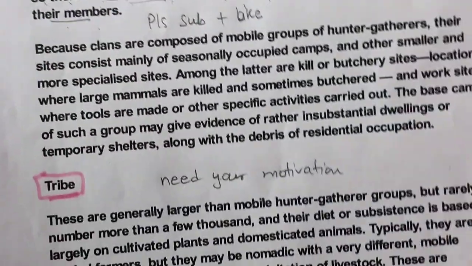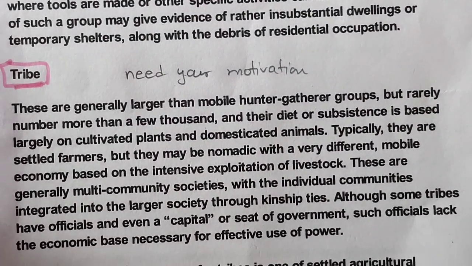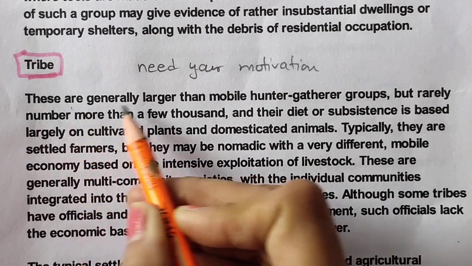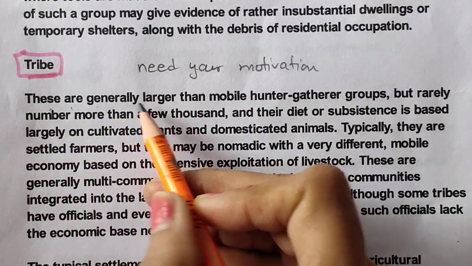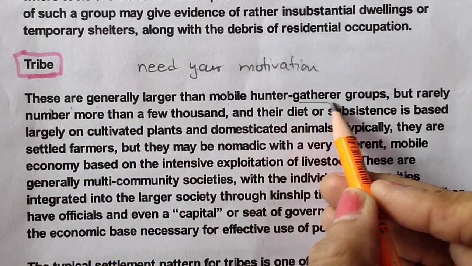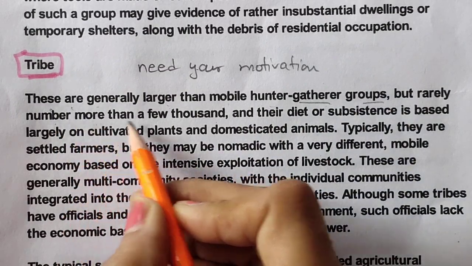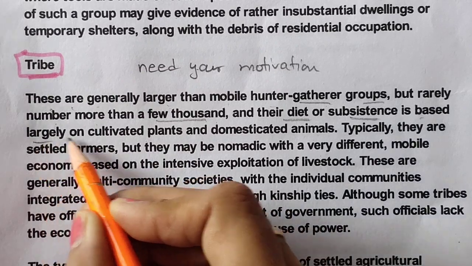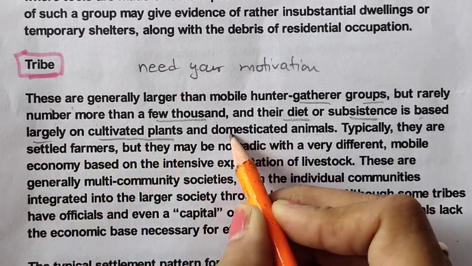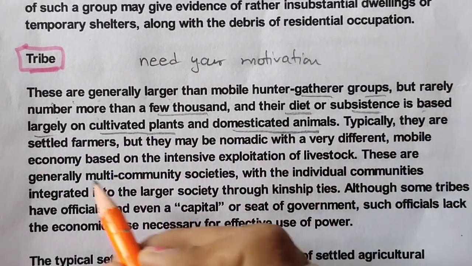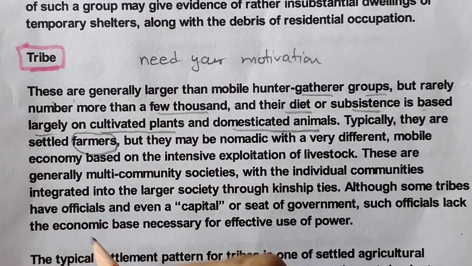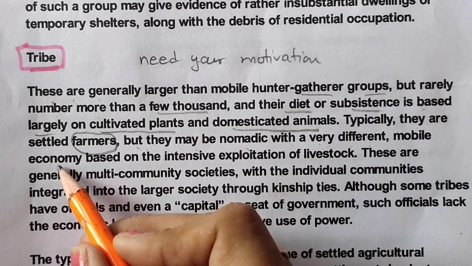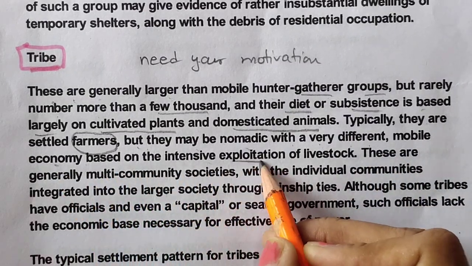Now tribe, see this paragraph, start reading it before I read it. These are generally larger than mobile hunter-gatherer groups, but rarely number more than a few thousand, and their diet or subsistence is based largely on cultivated plants and domesticated animals. Typically there are, yeah, we were looking for farmers. But they may be nomadic with a very different mobile economy based on intensive livestock.